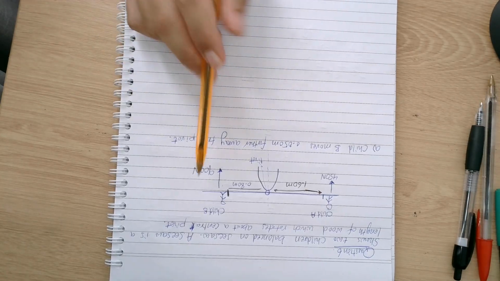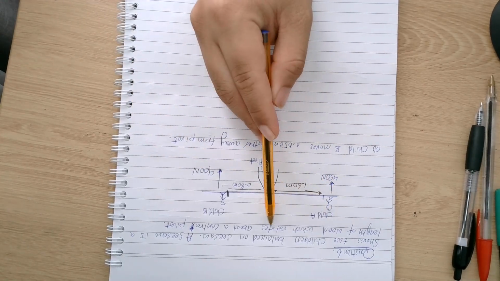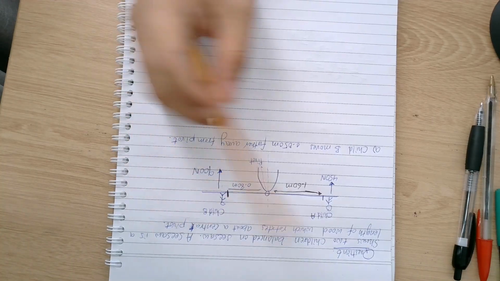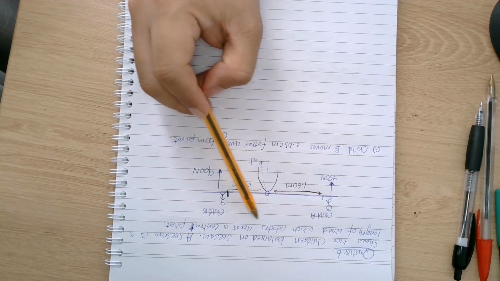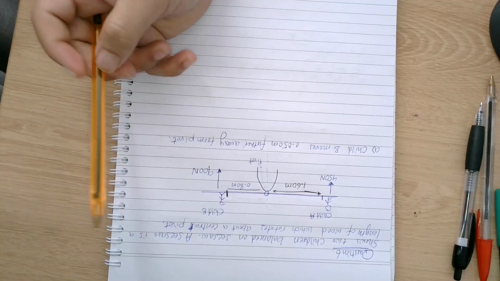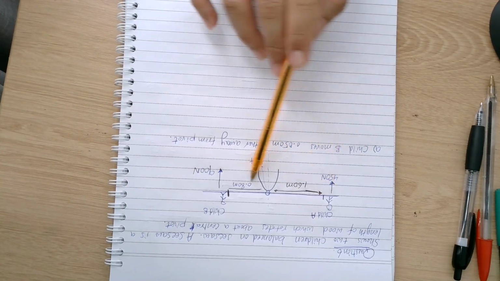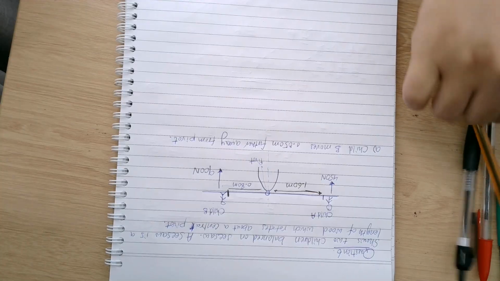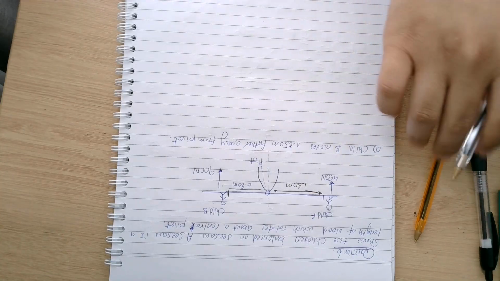Today we have question C6, which shows two children balanced on a seesaw. A seesaw is a length of wood which rotates about a central pivot. As you can see in the schematic, there are two children.